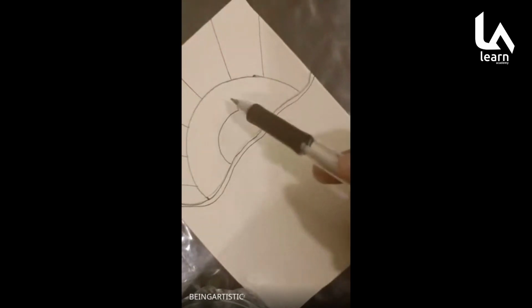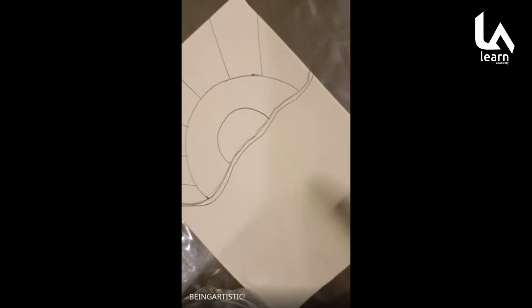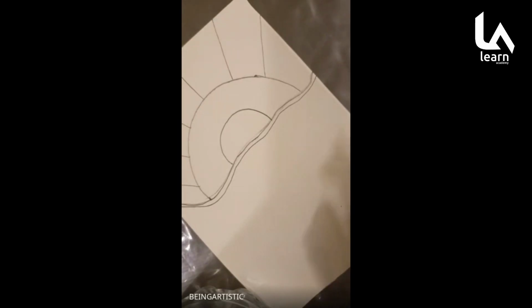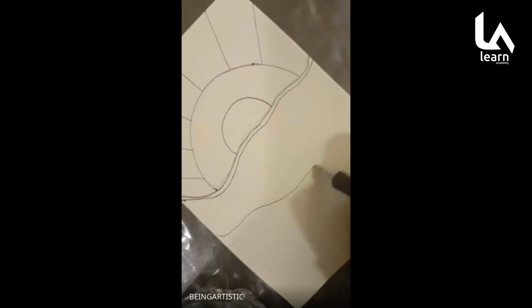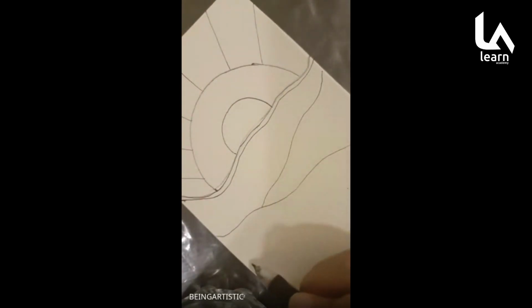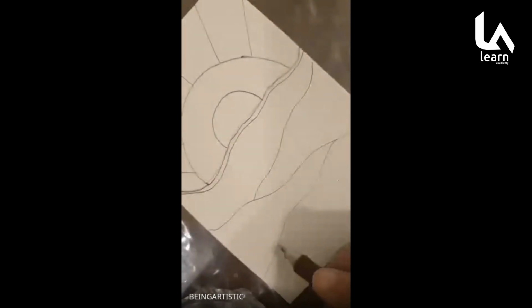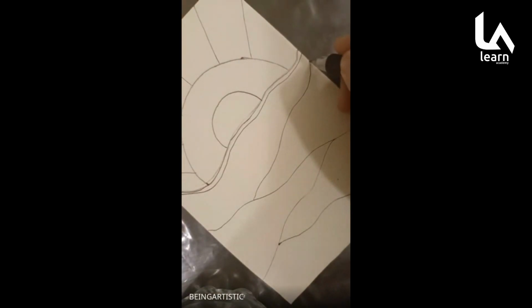Okay? So now this is like a sunrise, and we can make it like water waves. So what we are going to do is just make it like this. And then again, we are just going to double outline everything that we have done.